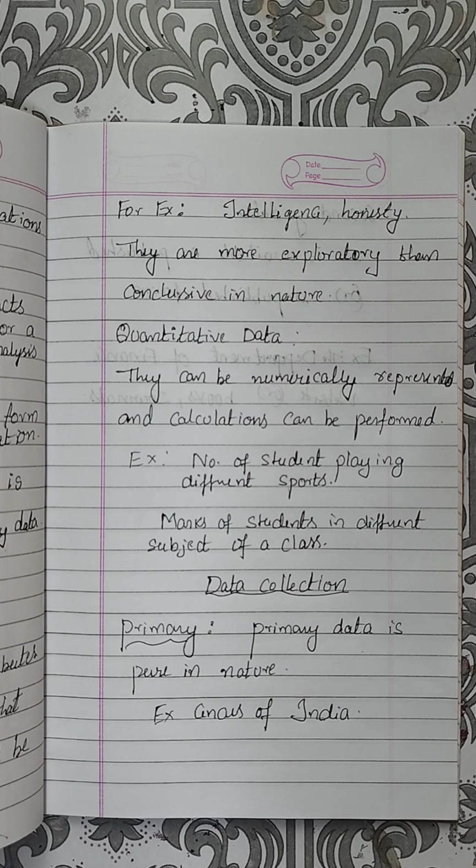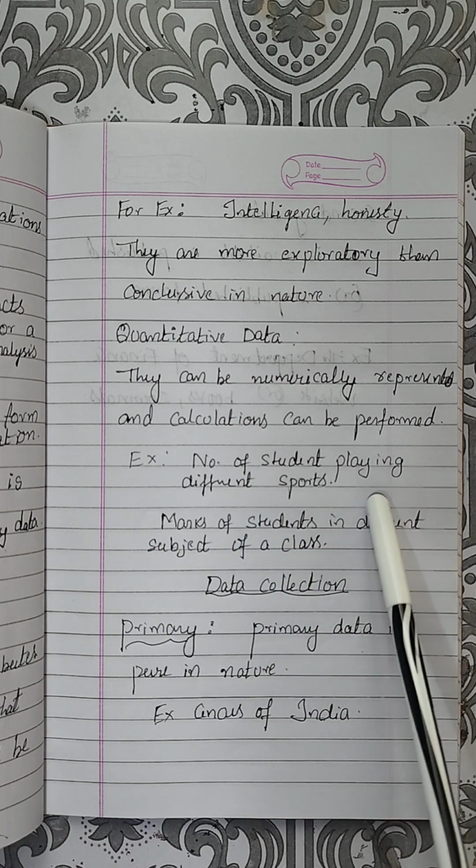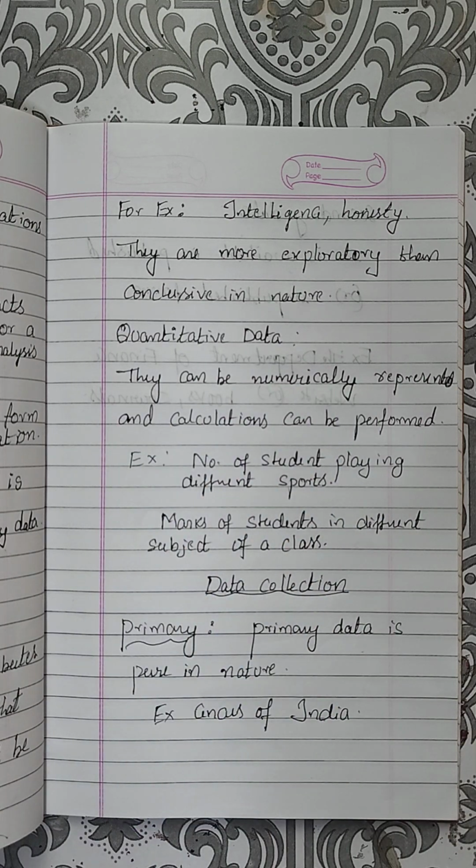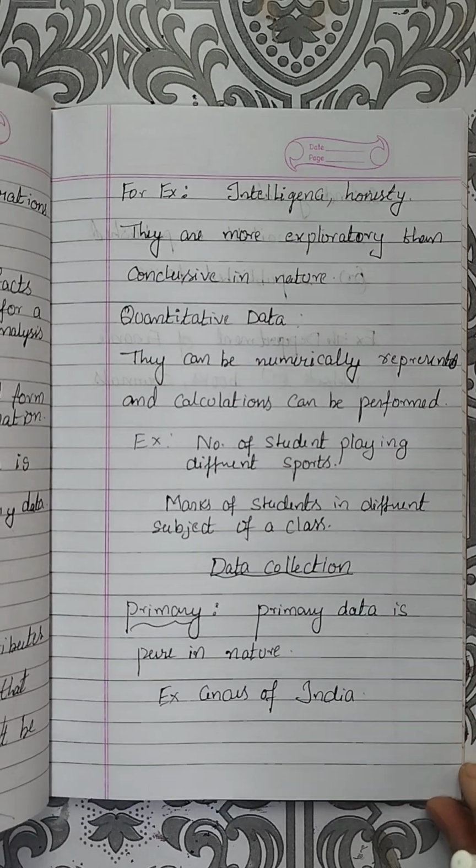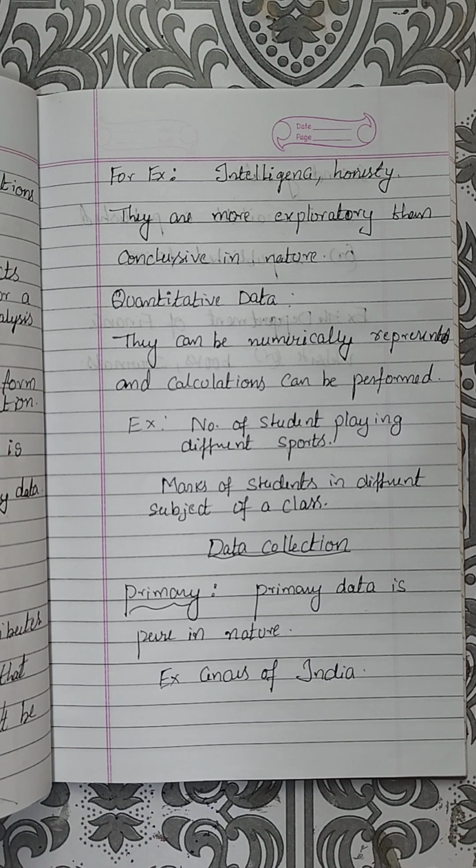Okay, so quantitative data means, for example, the marks obtained by students in different subjects, the weights of the students, or the number of students playing in different sports. These all come under quantitative data. So we can enter the data and operations can be performed on this type of data. Next, data collection can be of two types, that is primary data and secondary data.